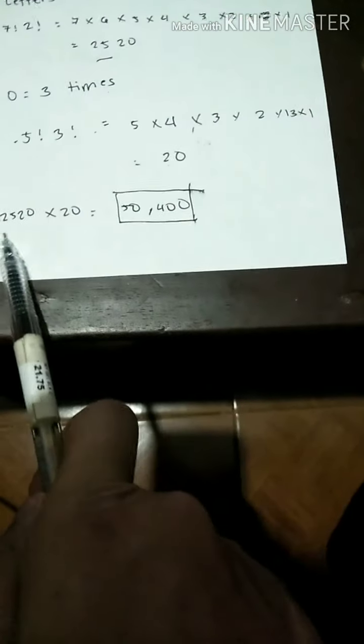In letters, we had 2,520. In vowels, we had 20. So 2,520 times 20 is equal to 50,400.